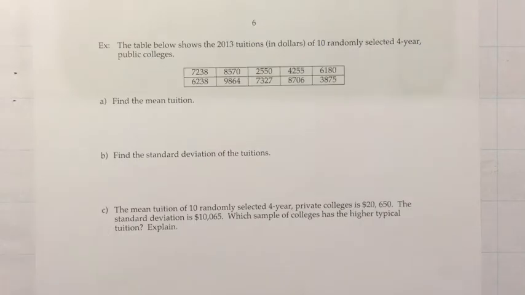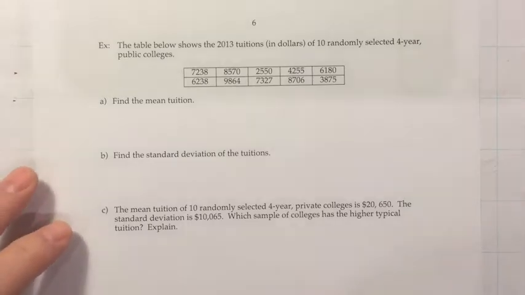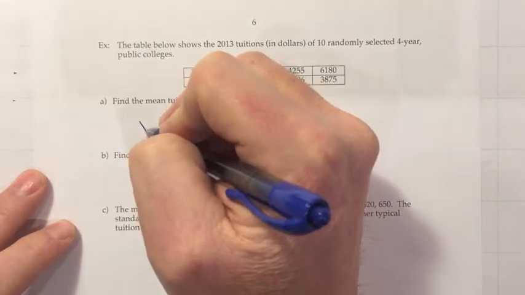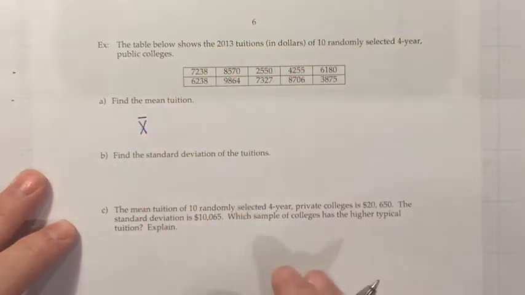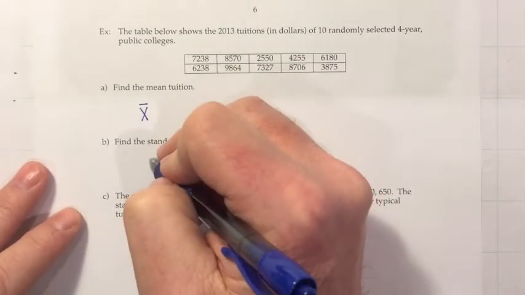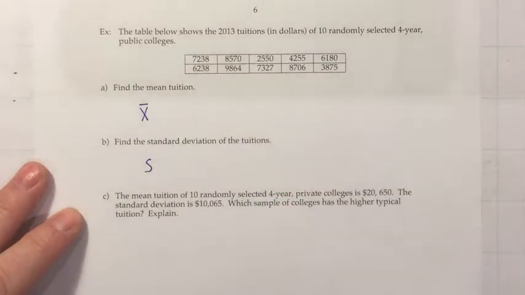Okay, let's go ahead and look at another example. The table below shows the 2013 tuitions in dollars of 10 randomly selected four-year public colleges. So we have a random sample of public colleges. So when they ask for the mean, they want the sample mean. When they ask for the standard deviation, they want the sample standard deviation. So our first task here is to figure out x bar and s for this sample.